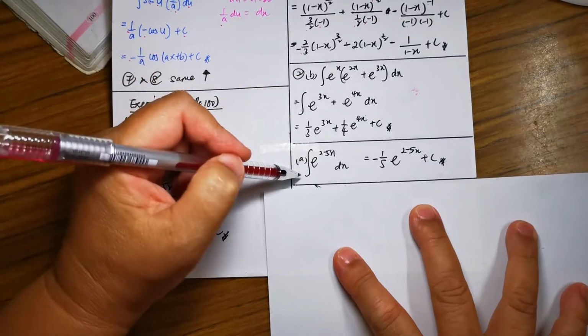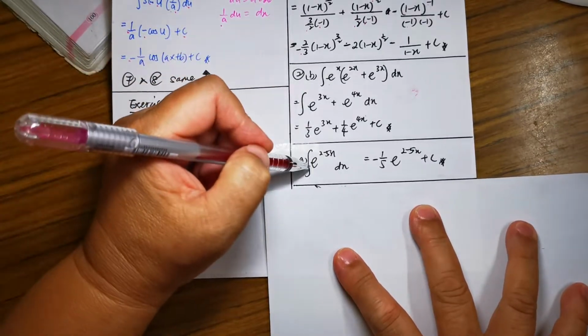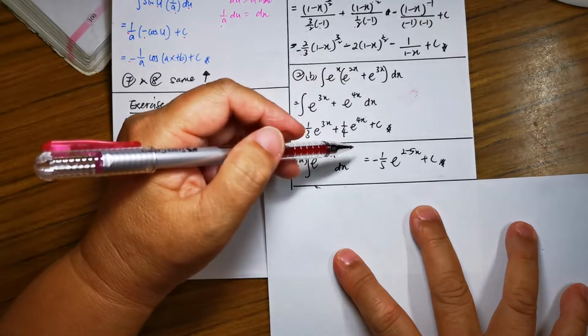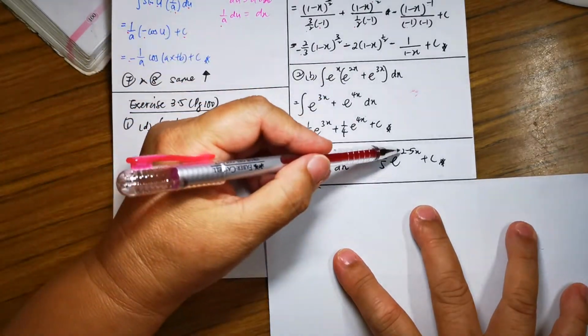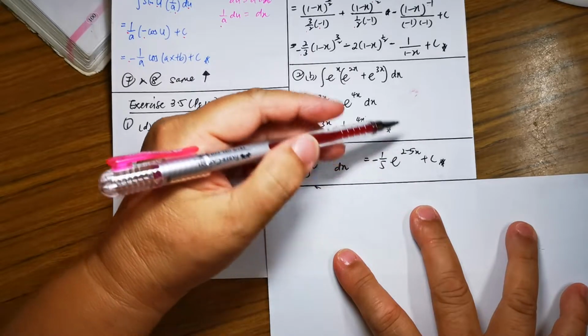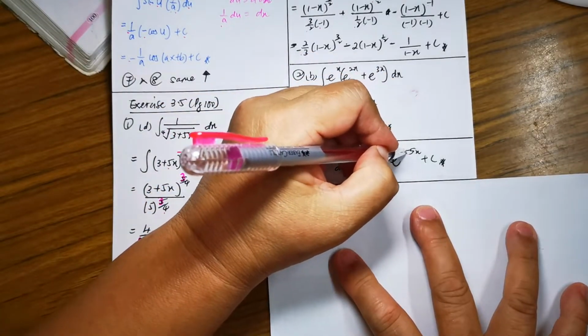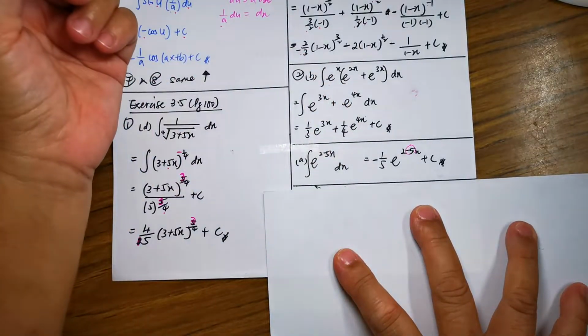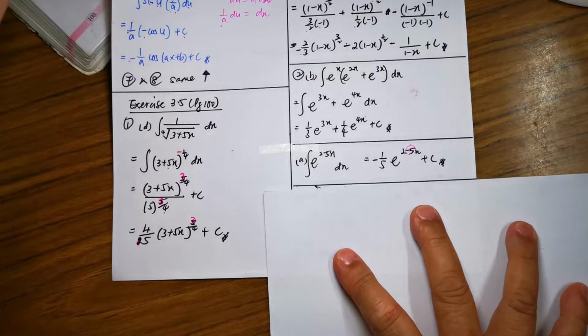Alright? 2a. I go to question 2a. So you're asked to integrate e to the power of 2 minus 5x. So again, very simple. E to the power of 2 minus 5x. And now your a is negative 5. So negative 1 over 5, or 1 over negative 5. Okay? It's just that simple. Okay?